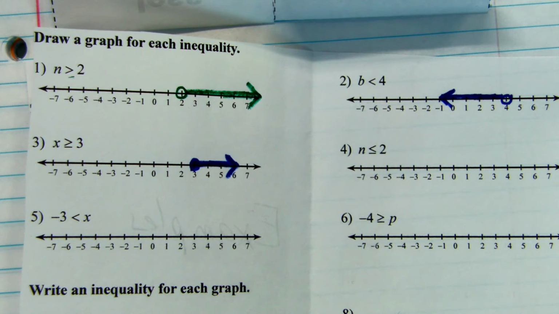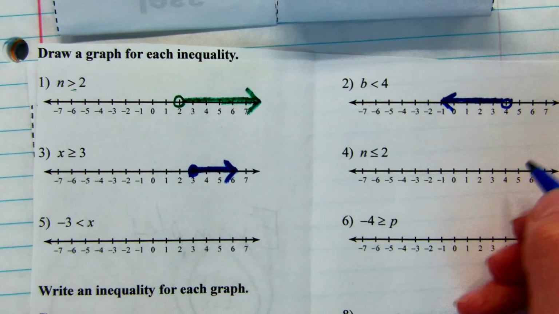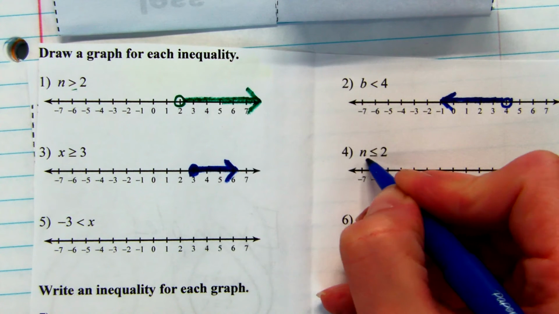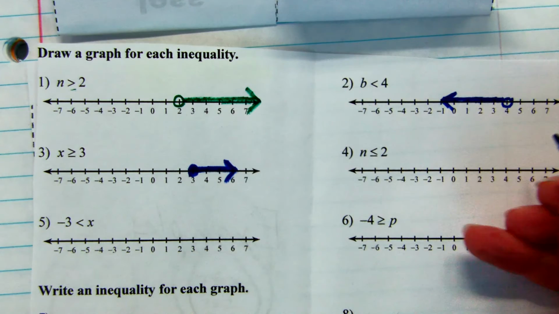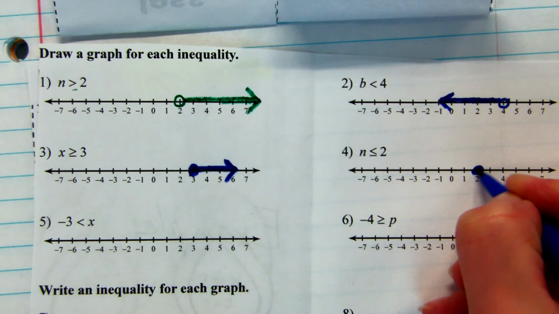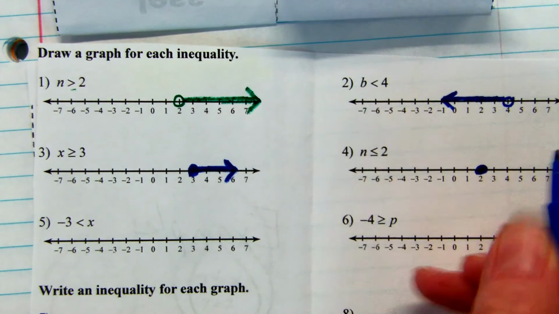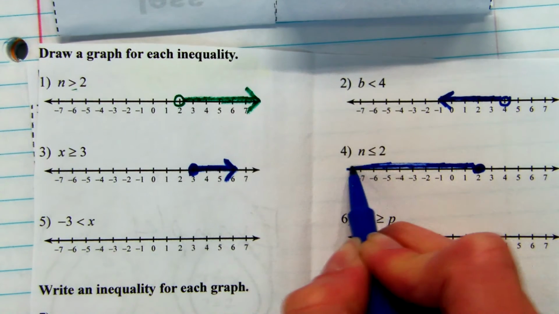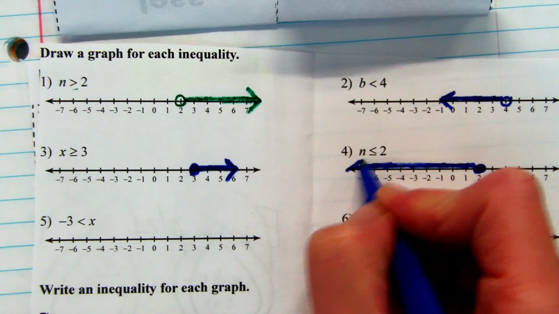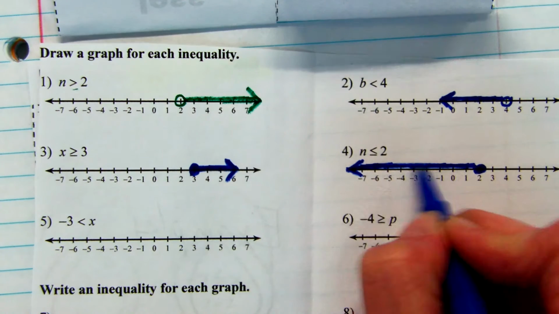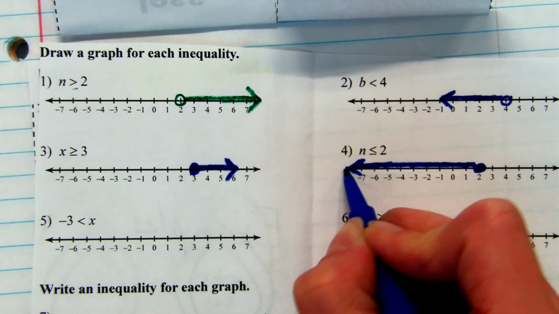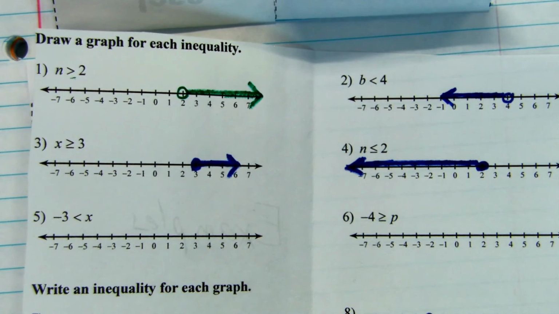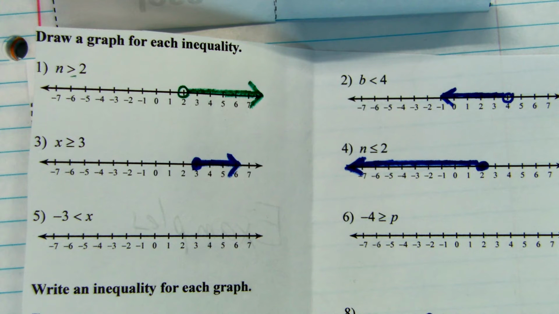Okay, on n is less than or equal to 2. Because I have that equal to bar underneath the less than sign, we do shade in the point. And then the numbers that are less than 2 go to the left. Go off this direction. And I'm going to shade that one out a little ways because that's just what I started to do. If you want to do that as well, you can. But the arrow goes forever, so it's fine.